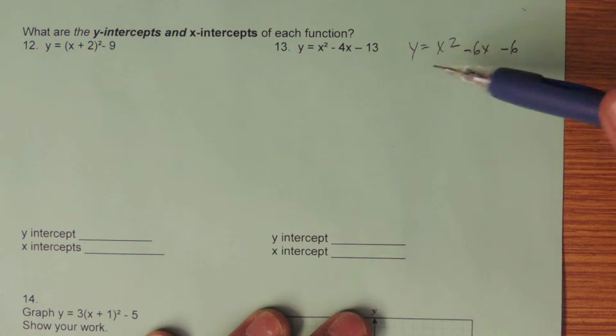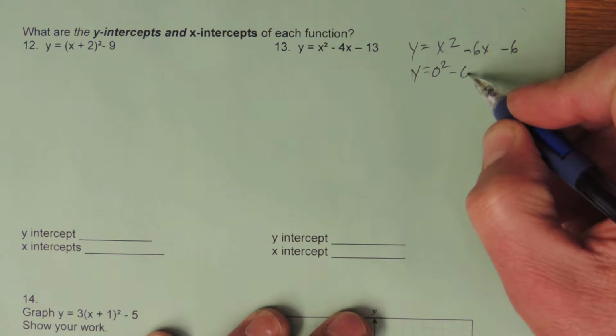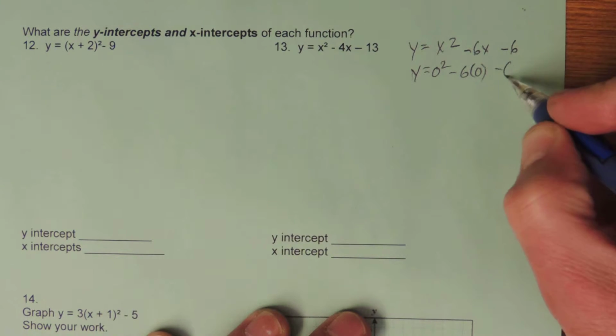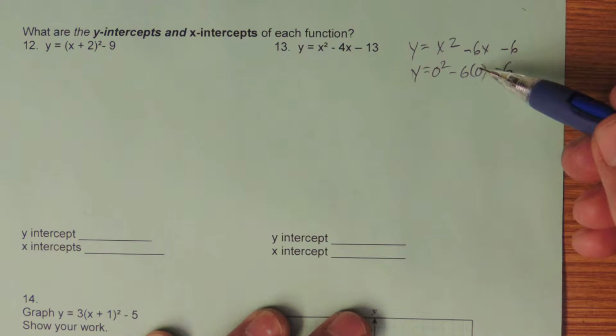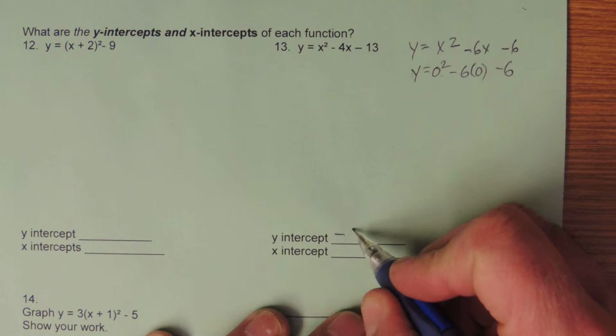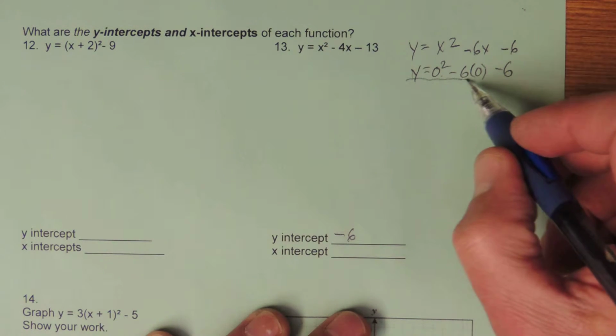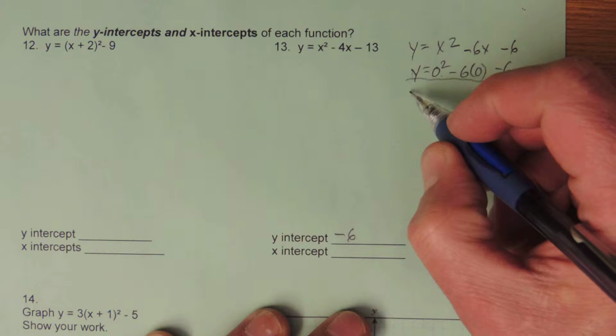The y-intercept is what happens when x equals 0. And if I have 6 times 0, I get 0, 0 squared. I end up with my y-intercept equal to the negative 6. A lot of people don't even have to write that out. It's straightforward to get the y-intercept.